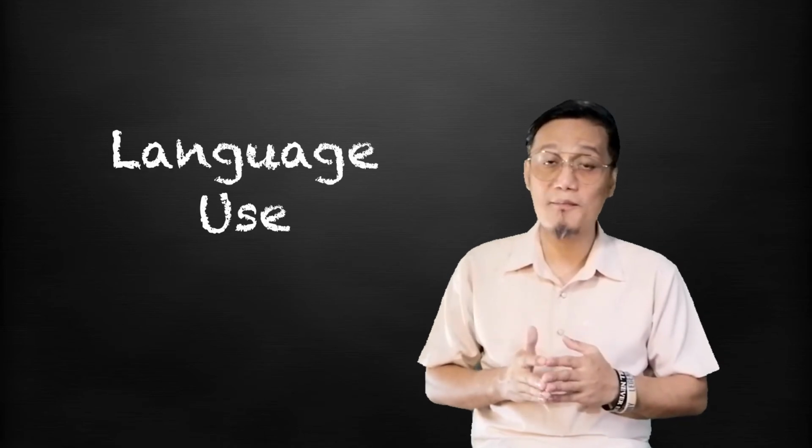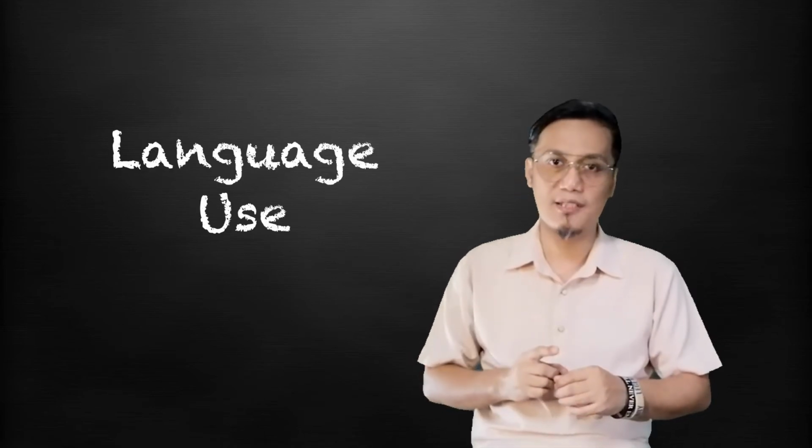Today we are going to talk about the fourth property that you need to consider so that you can write an effective and well-written text. And that fourth property is language use.